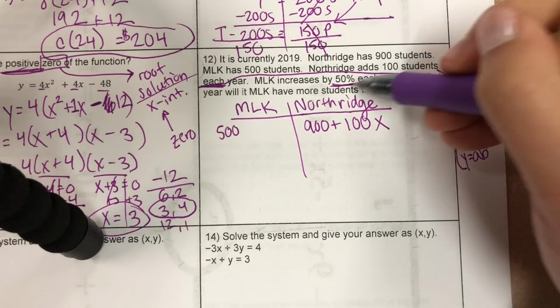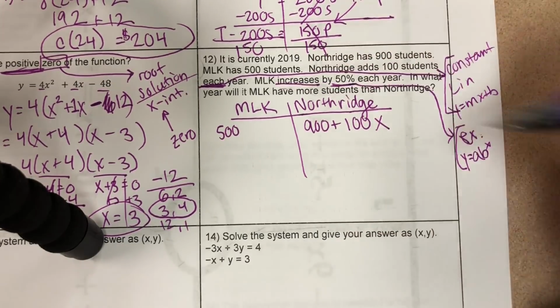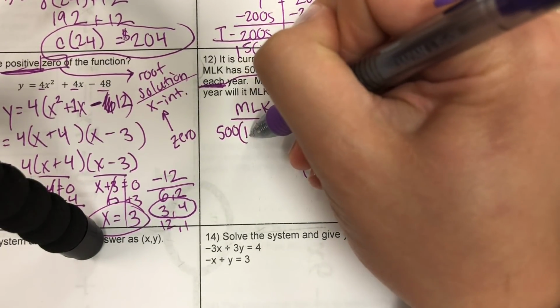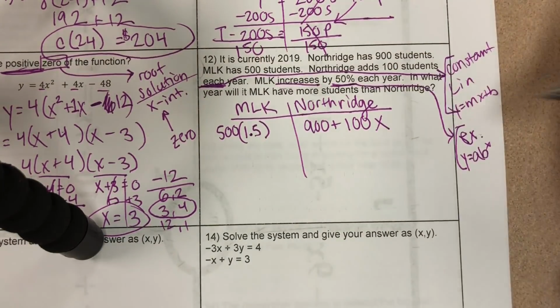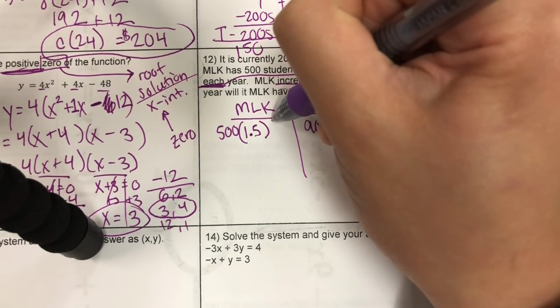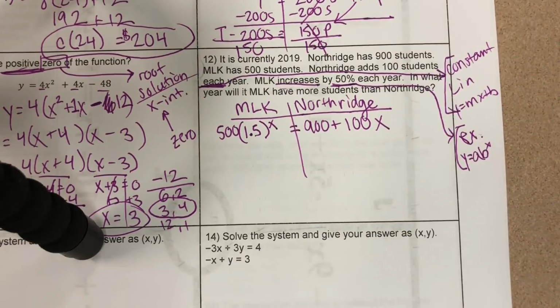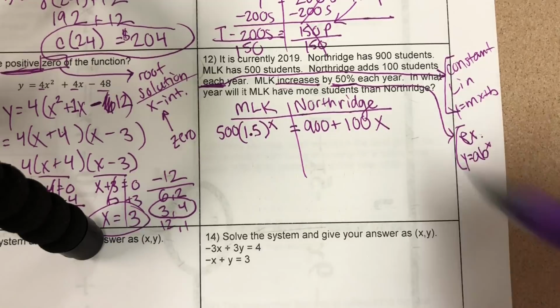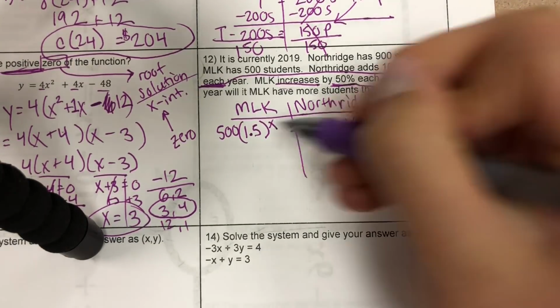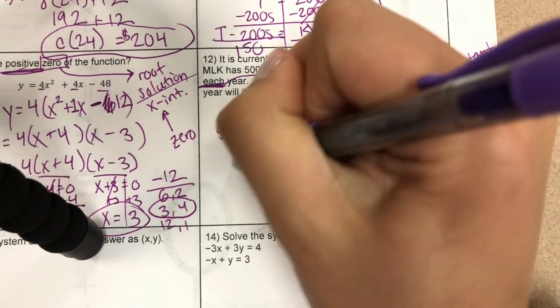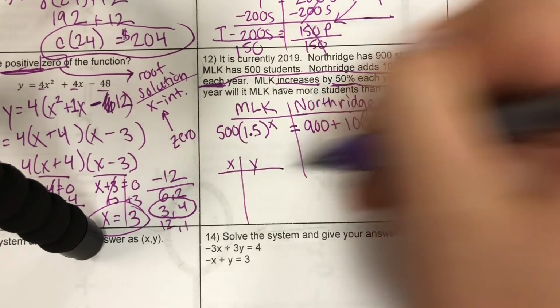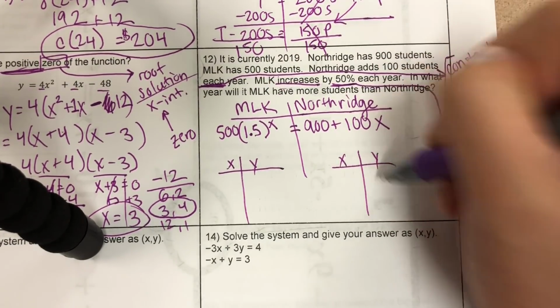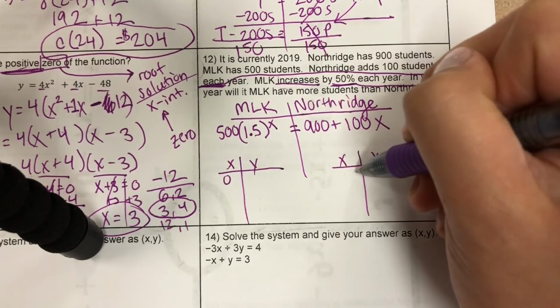I increase at 50%. Now, increase is important. So I know I'm going to begin with 1.5. And then each year I have my variable x, and I'm setting them equal to each other because I want to know in what year will MLK have more students than Northridge. So the easiest thing for you to do, since this is technically calculator inactive, is make an XY table for both of them. So this is going to be year 0.